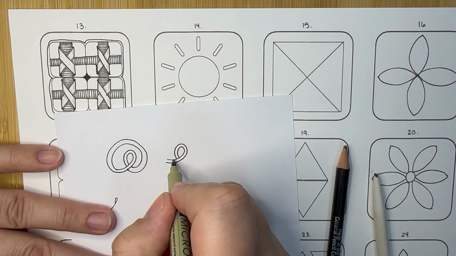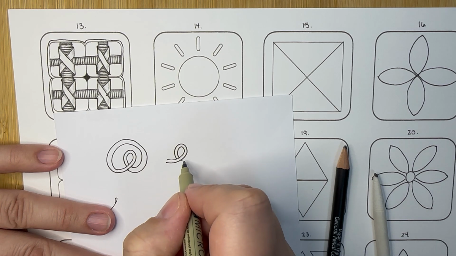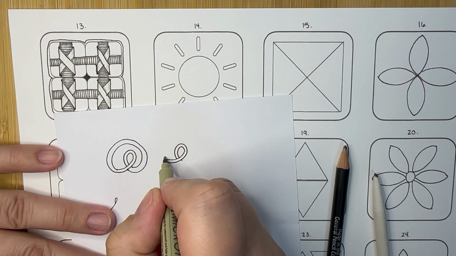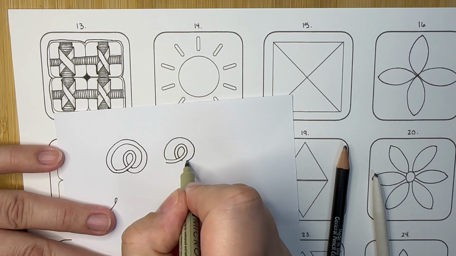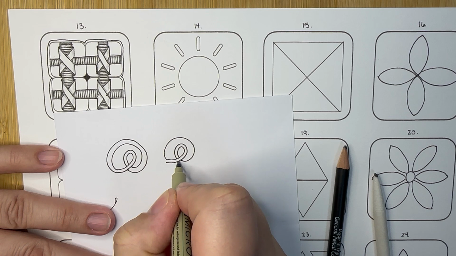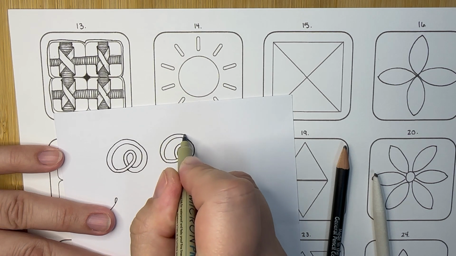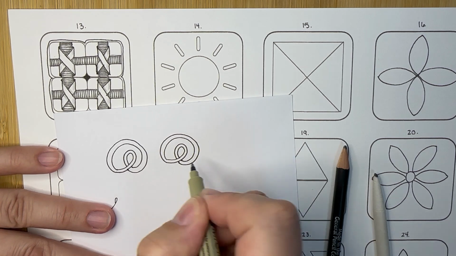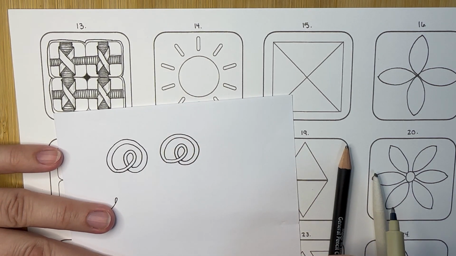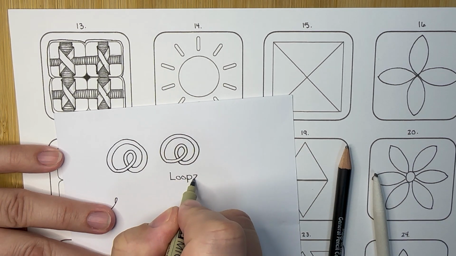And then I'm going to go from this inside one and I'm going to end at the inside of that one. And this outside one is going to end right there as if it's tucking under the other one. All right, so that is Loopz.